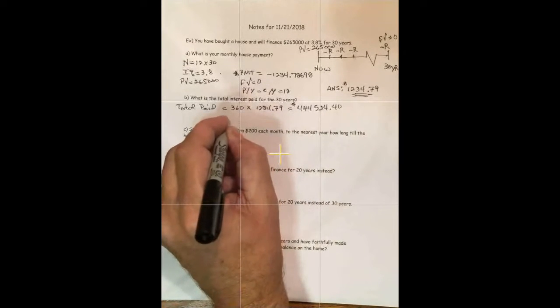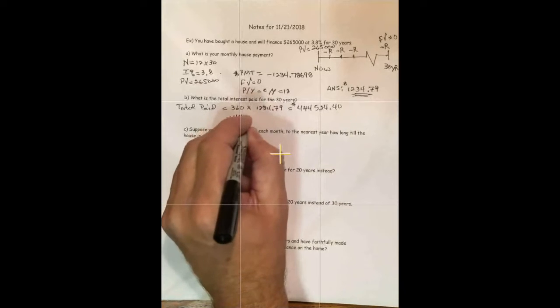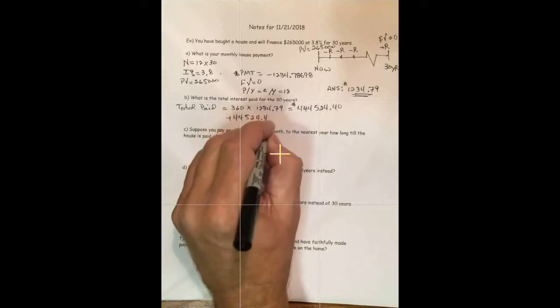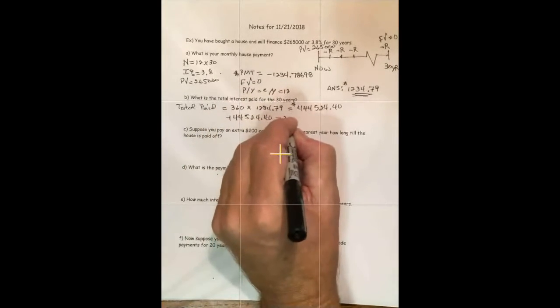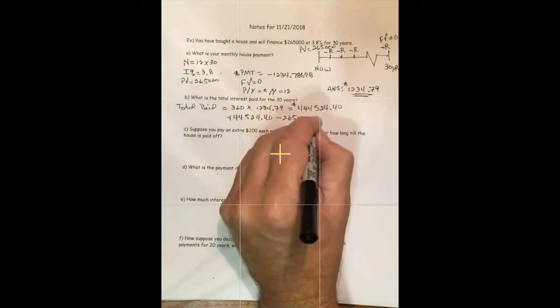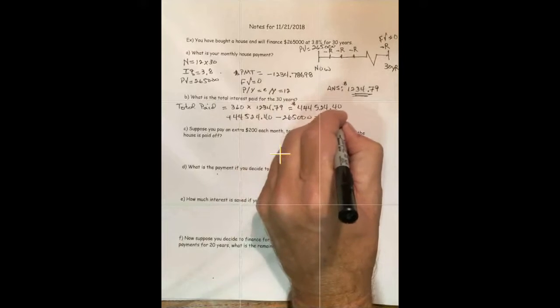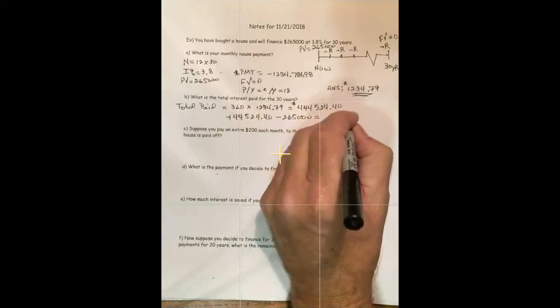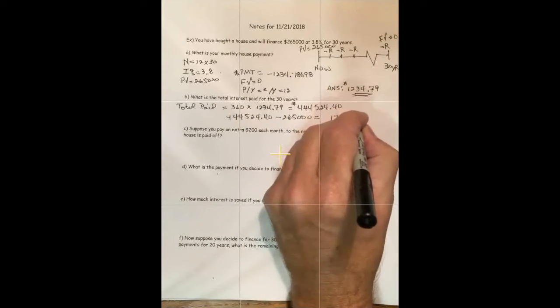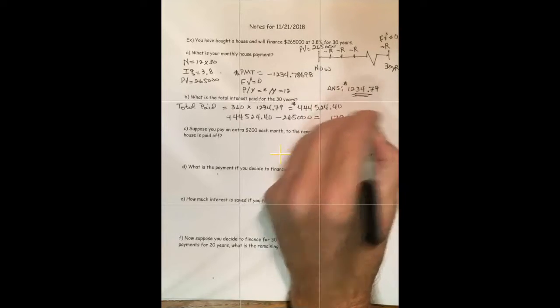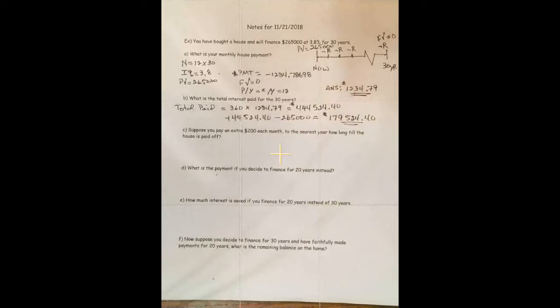So now you want to take the total amount you paid and subtract what you financed. So your total interest in this situation is about $179,524.40. And that's good enough for us.